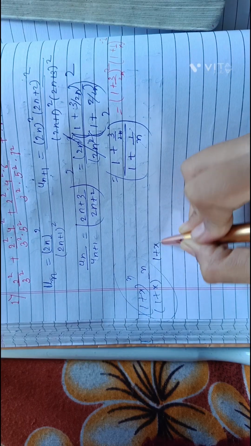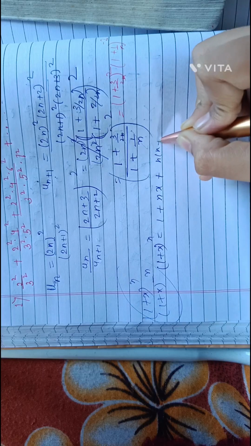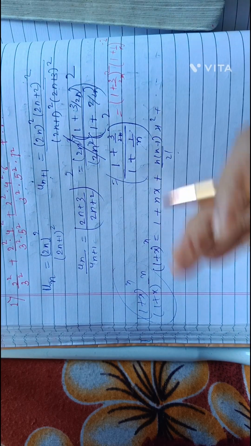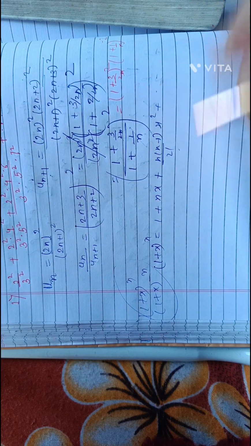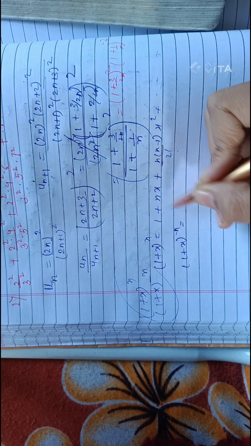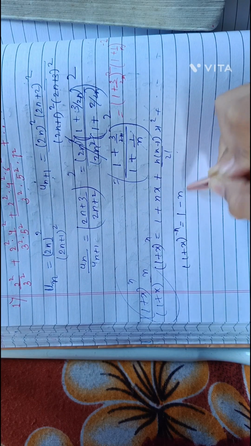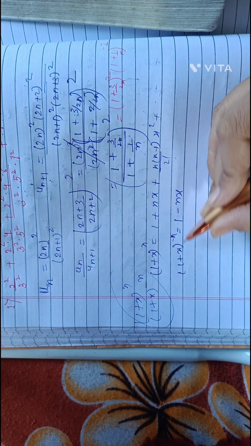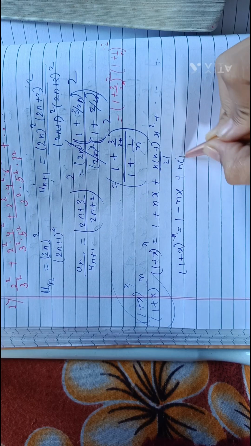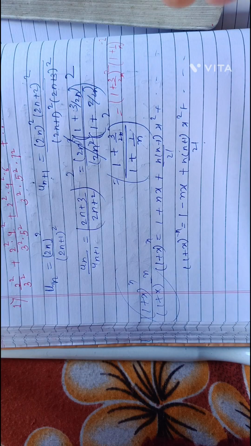The formula of (1 + x)^n is simply 1 + nx + n(n − 1)/2! x² and so on. We just require the first three terms. Now this can be replaced by replacing n with −n. When you put −n here and here, we take the minus common, and this becomes 1 − nx + n(n + 1)/2! x² and so on. So this is the formula.